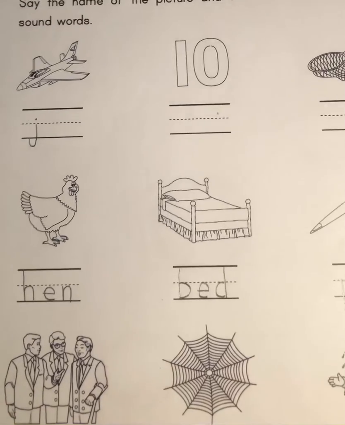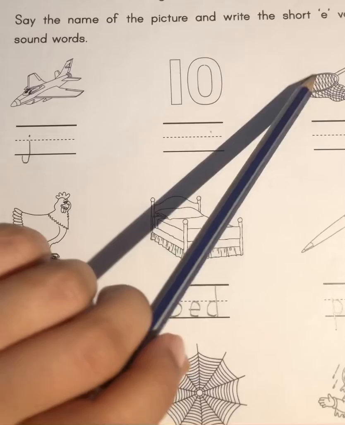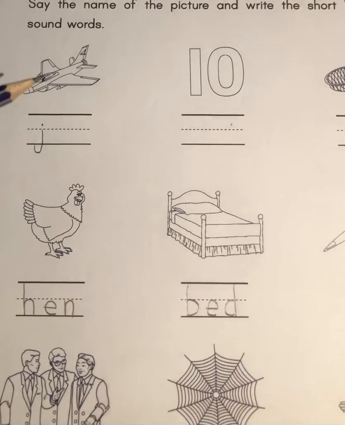Morning. Today we are going to do this page. Say the name of the picture and write the short E vowel sound words. So the first picture is a jet.